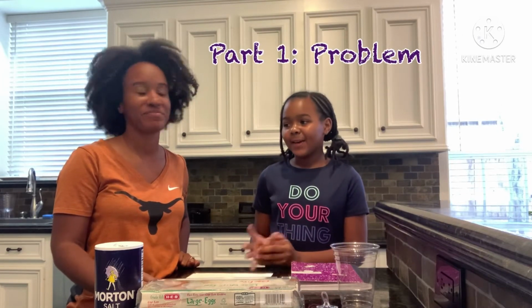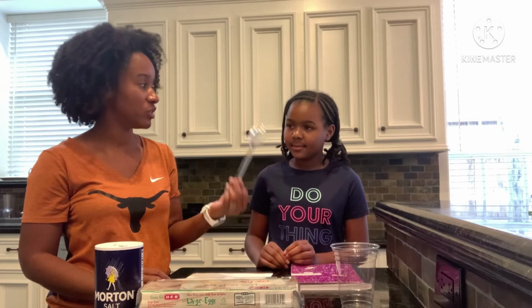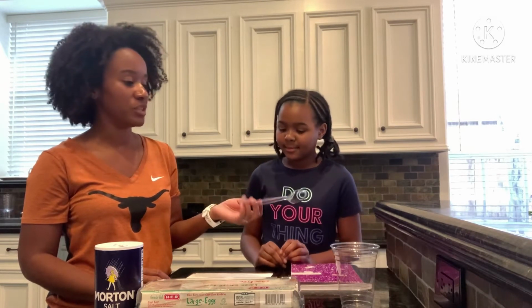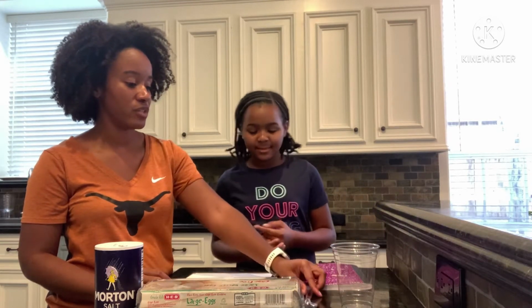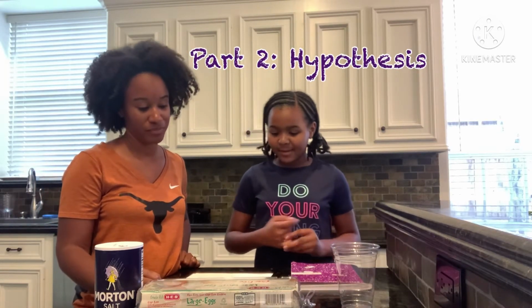What's the problem for your science experiment? We don't know how much salt to make an egg float. How many tablespoons of salt do you think you'll need to put in the water for an egg to float? I think I'll need 7 tablespoons of salt to make an egg float in water.